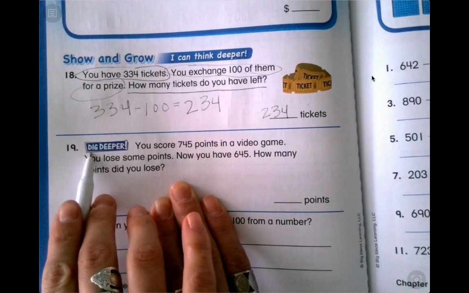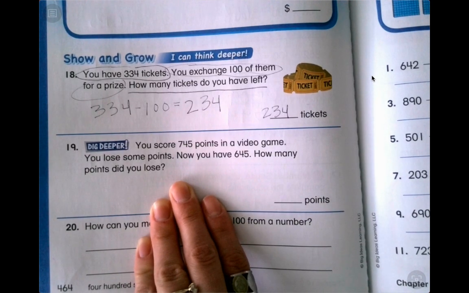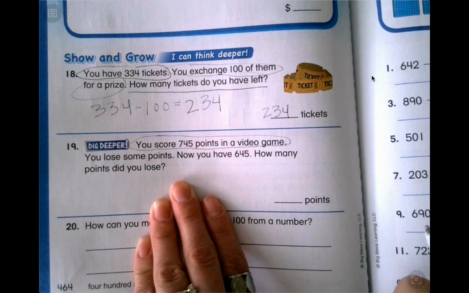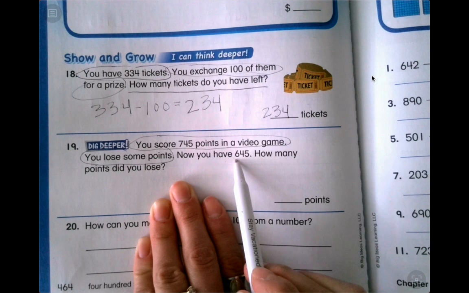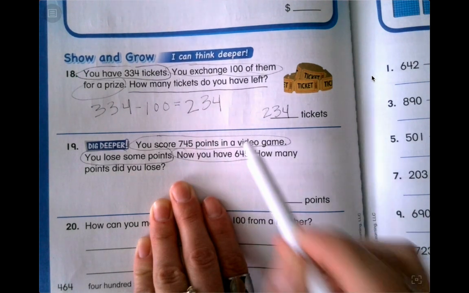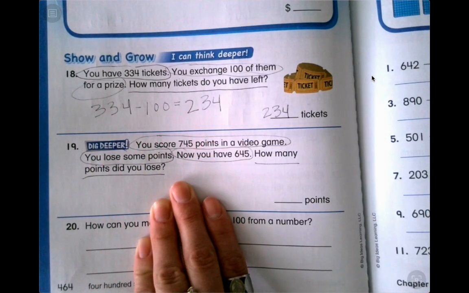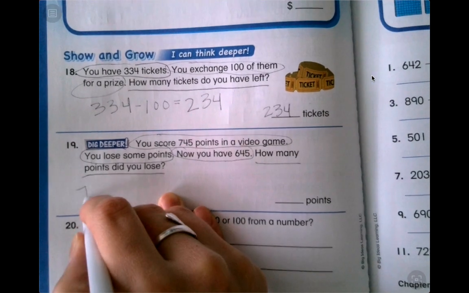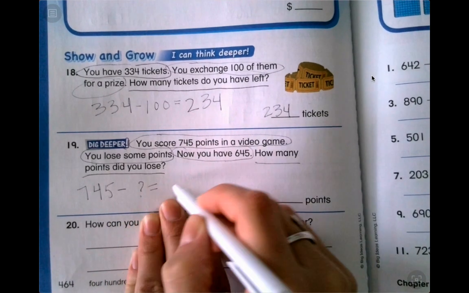It says number 19, dig deeper. You score 745 points in a video game. Circle it. You lose some points. I'm going to circle it. I don't know a number, but I know something. Now you have 645. Circle it. How many points did you lose? Underline it. Hey, who can set me up? What's my equation? Maddie, do you know what my equation is? 745 minus points equals 645. Very good. I like to set up first.